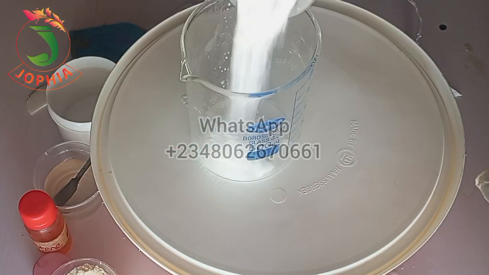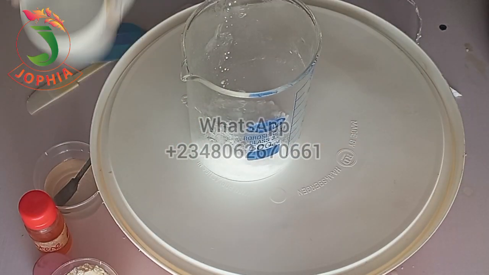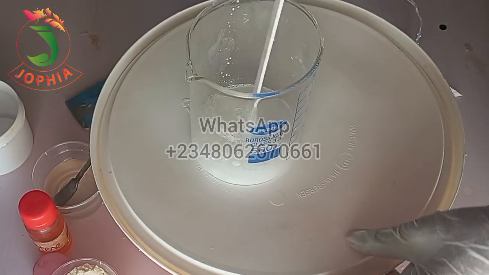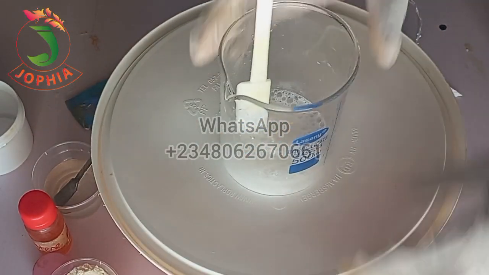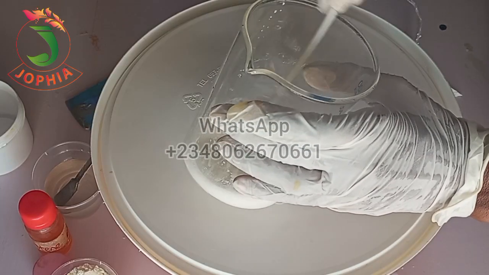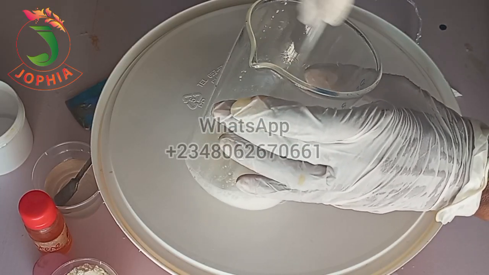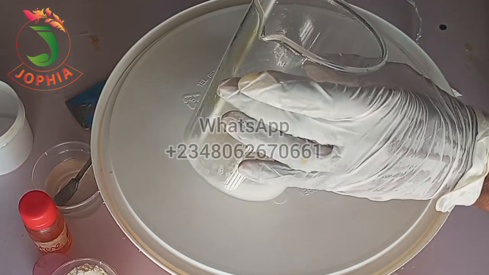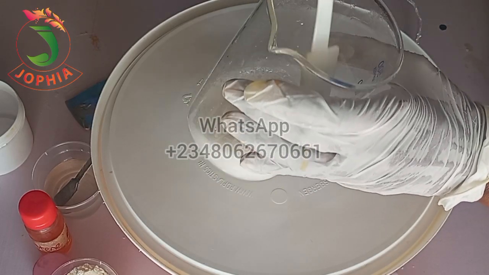So I've added the caustic soda solution into the oil I mixed, then I covered it for it to gel. Remember, I'm using the semi-hot process for this soap. I'll be opening it once in a while to check when it has gelled, so that it will not volcano. I added the remaining part of the water into the beaker to dissolve.